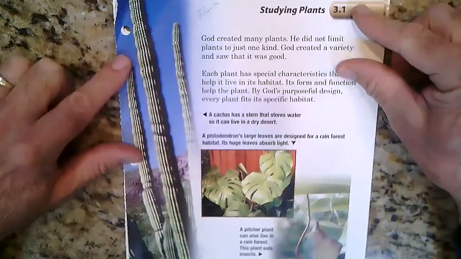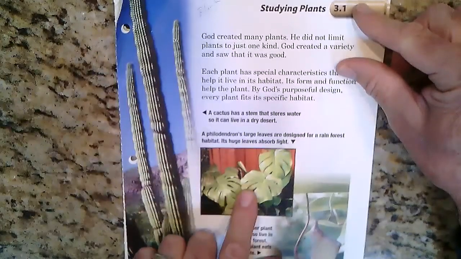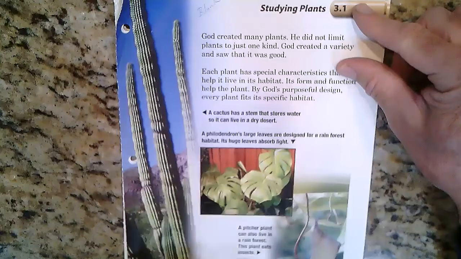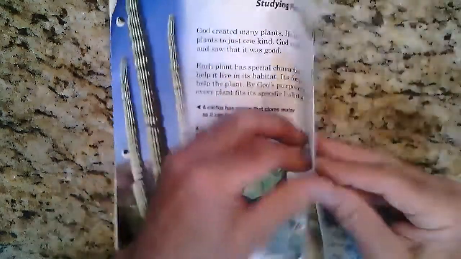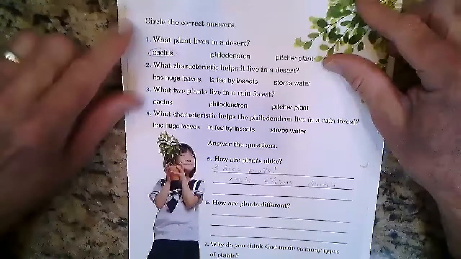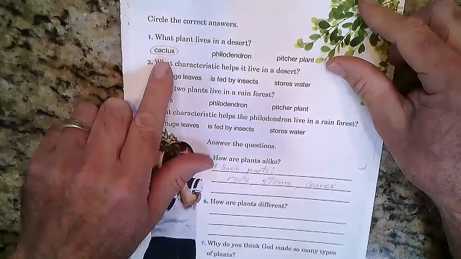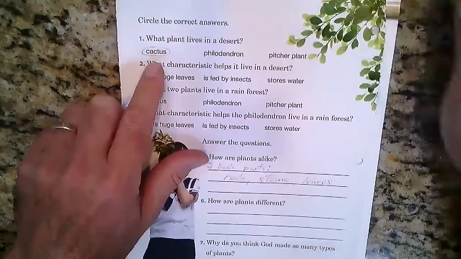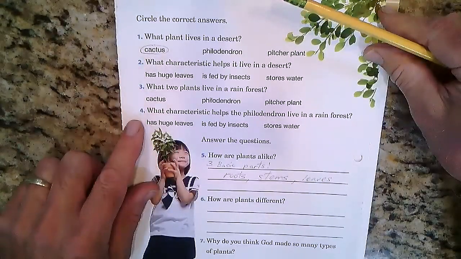We've got the cactus of the desert, the philodendron plants of the rainforest, and also a pitcher plant, which can live in a rainforest as well. That's kind of neat. And then there's some questions here about what plant might live in a desert. Of course, that would be a cactus. There's some other questions to answer about plants.